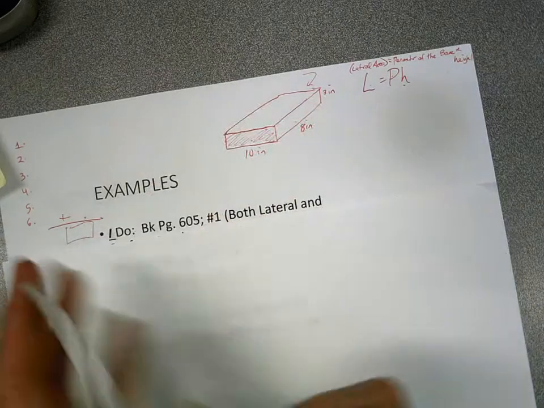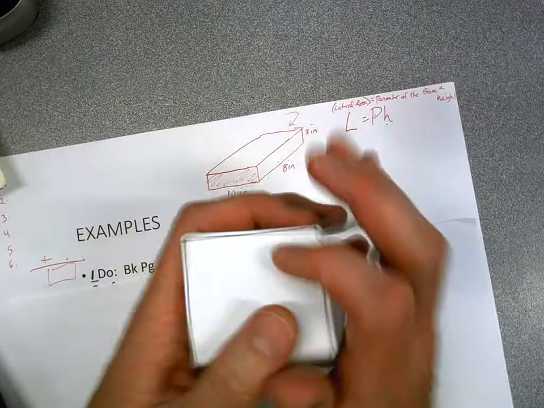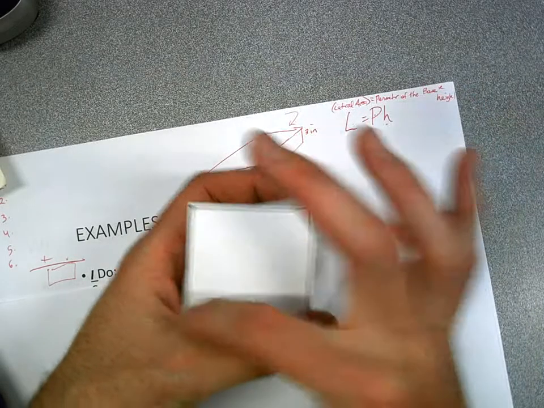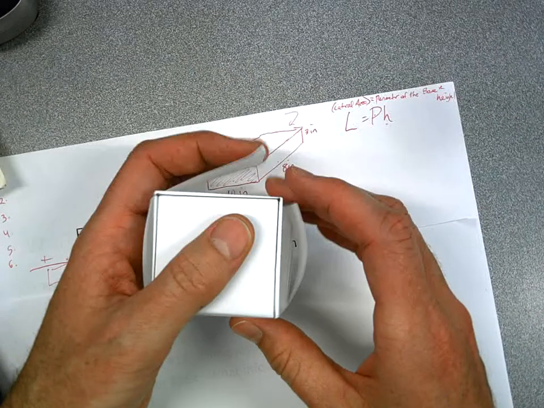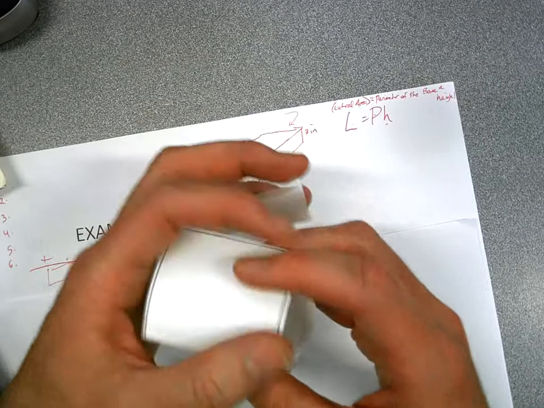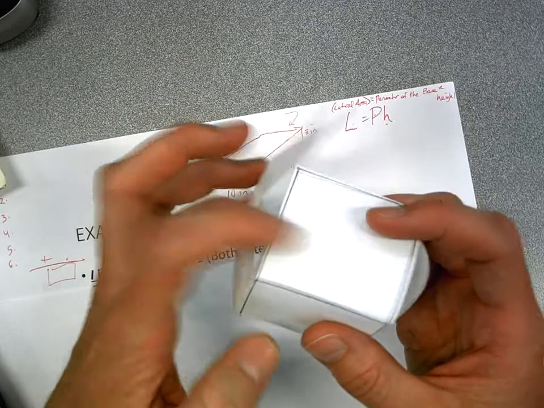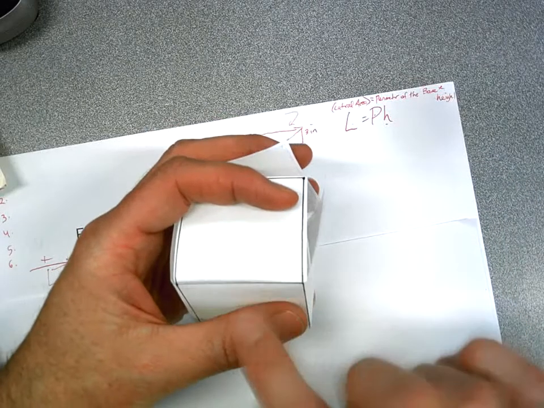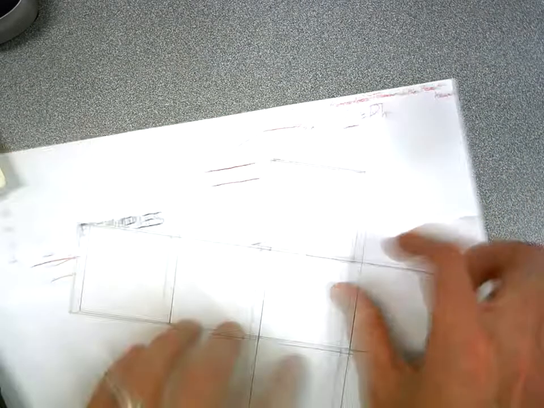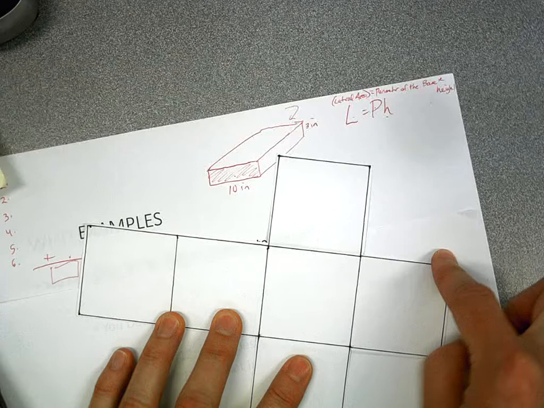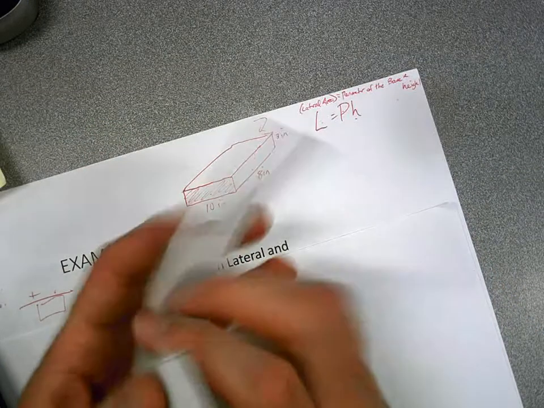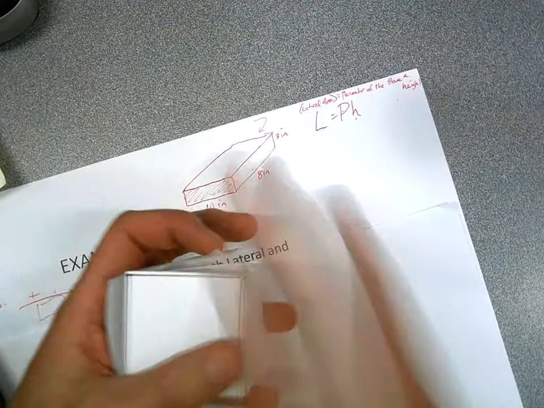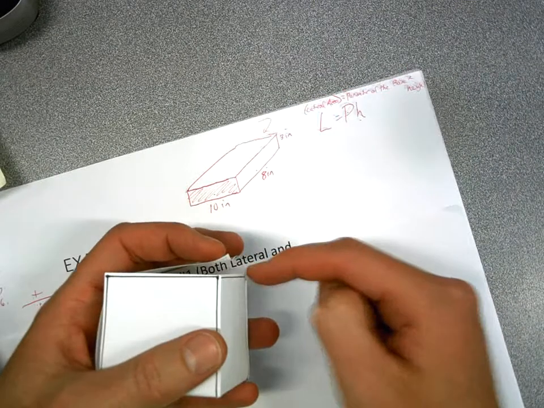Let me show you again. See if I can do this. If this is my base, I'm finding the perimeter of my base. And if I unfold it, this side here is the same length as that side. That side there is the same length as this side. This side is the same length as that side. And that, of course, is the same length as that. So when I unfold it, it gives me this. Now, let me fold it back up again. Here we go. So my perimeter of my base times the third dimension, times this right here.